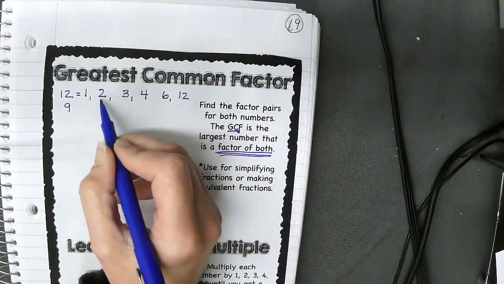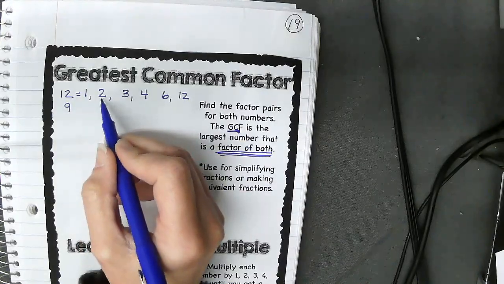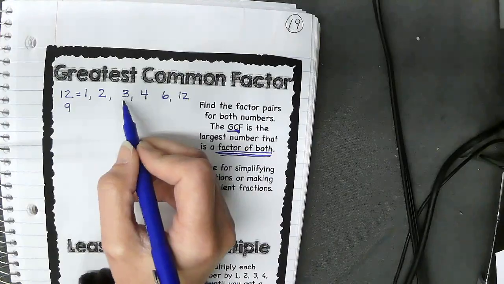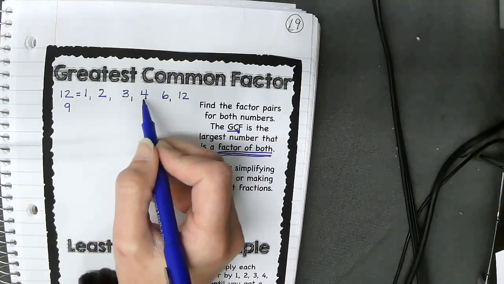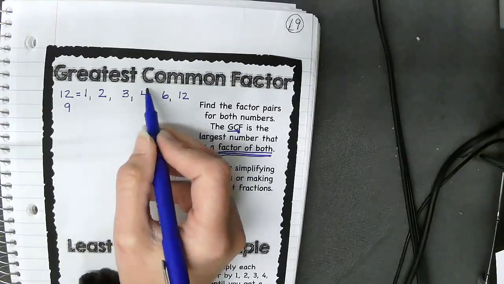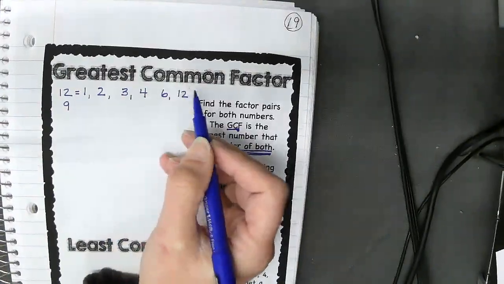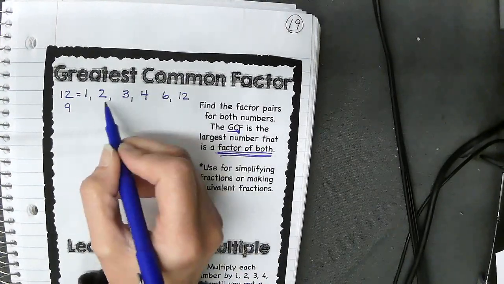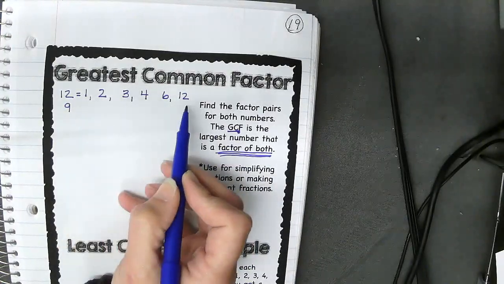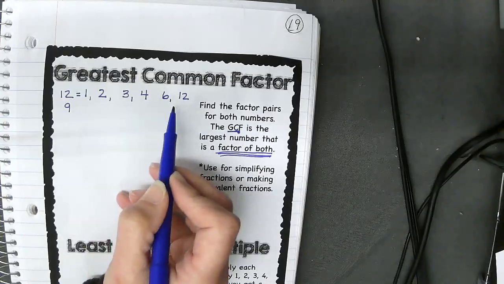Then I did 2, and because this is an even number, 2 goes into it, so 2 times 6 is 12. And then I went to 3, and 3 times 4 is 12. And then I went to 4, and I realized that 4 was already in my list, so I'm done. Now I know there's no more factors of 12. So these are all of the regular old factors of 12.